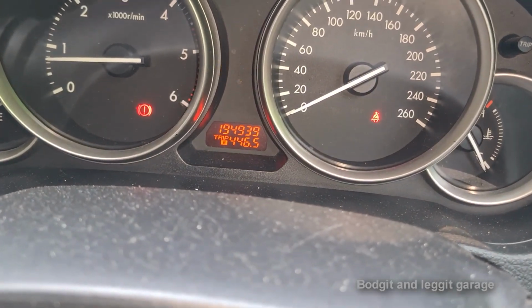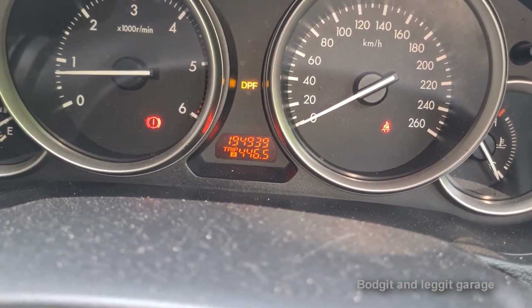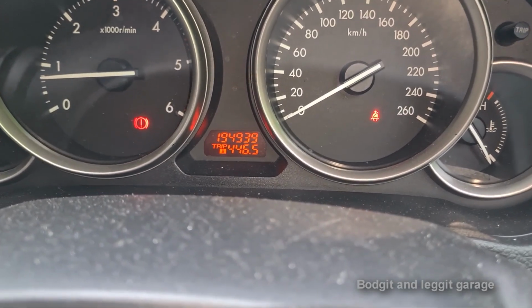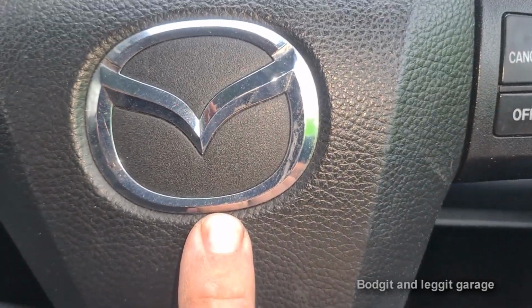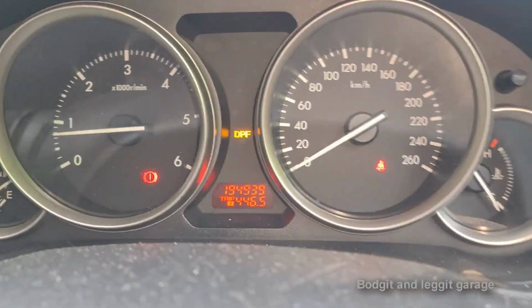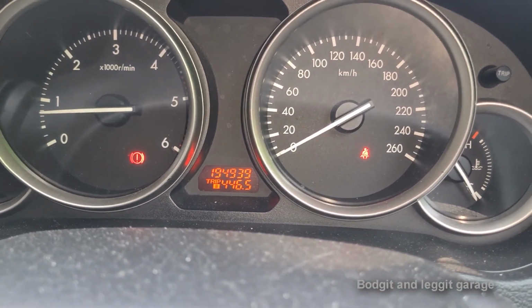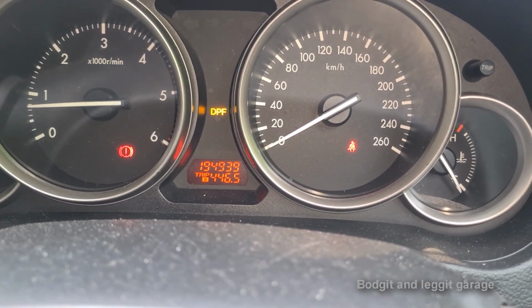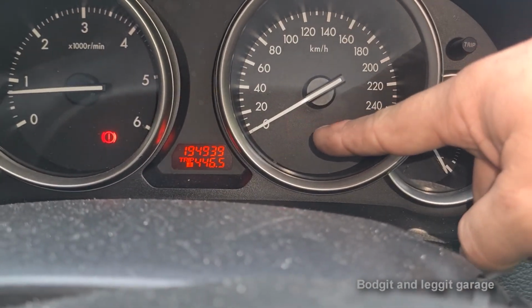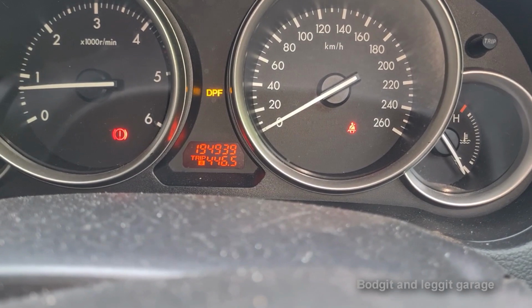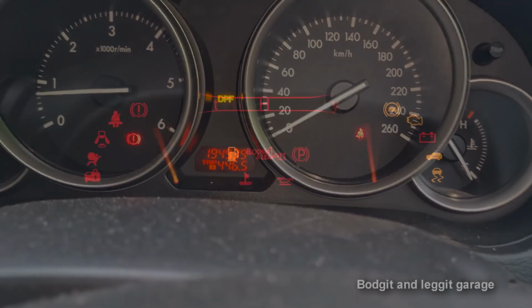Now, I know what you're thinking. There's a DPF light flashing, but we are not looking at that. And I also know what you're thinking. Wait, what? A Mazda 6 with a DPF light flashing, 2.2 diesel? That cannot be right. The matrix has gone wrong. But what we are interested in today, or all I've been told to do today, is the airbag light flashing.